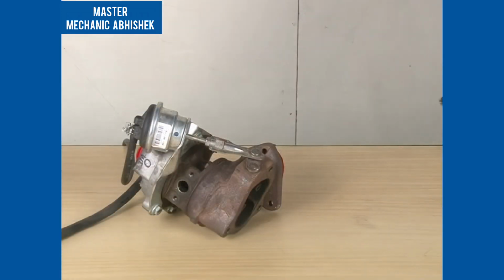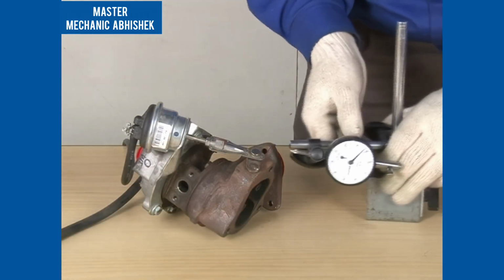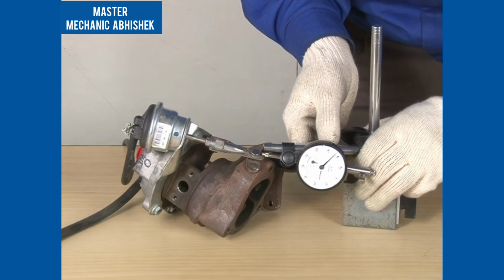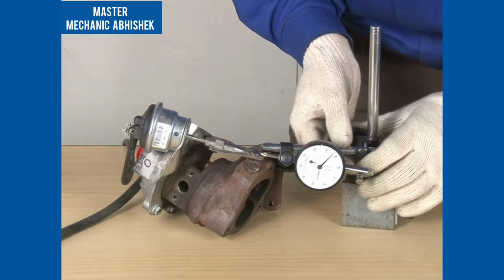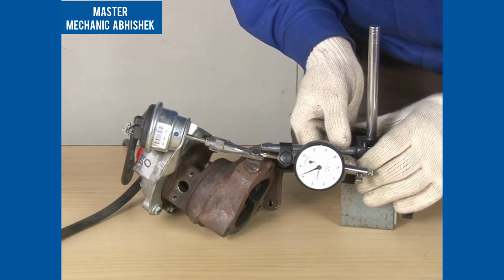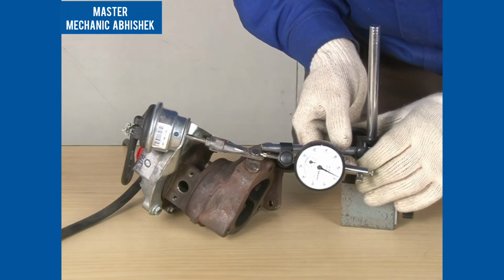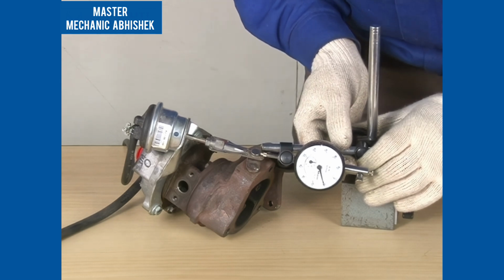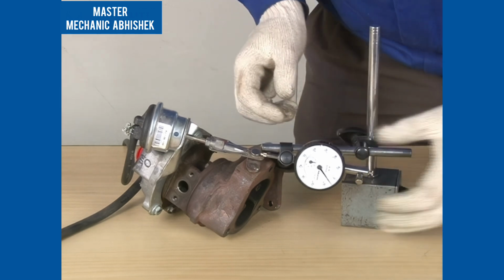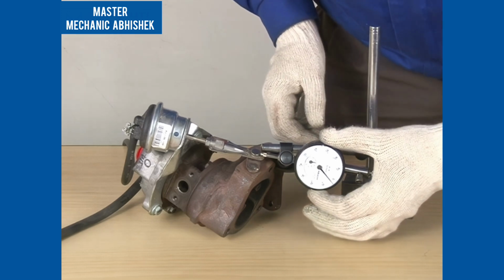Use a dial gauge mounted on a stand to measure the travel of wastegate valve. Place the dial in such a way that its spindle rests on the outer end of lever connected to rod with small deflection of bigger hand of gauge. Set the dial of the gauge to 0.